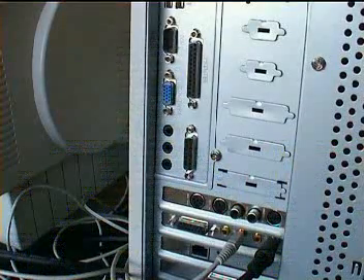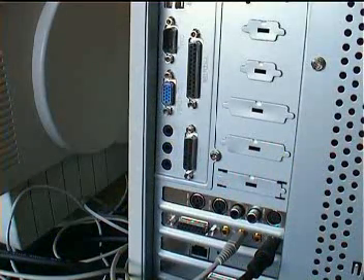G'day, I'm Darren Yates, hardware writer for Australian PC User Magazine, and this month we're going to take a look at the three basic PC sound options. The first of those options is the audio built into most of today's motherboards.